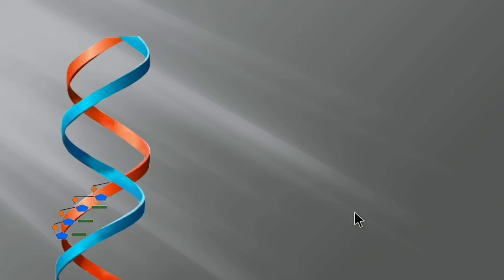This we call complementary base pairing. We'll move to the fourth characteristic feature, or salient feature, of DNA. You already know that this is a twisted ladder.